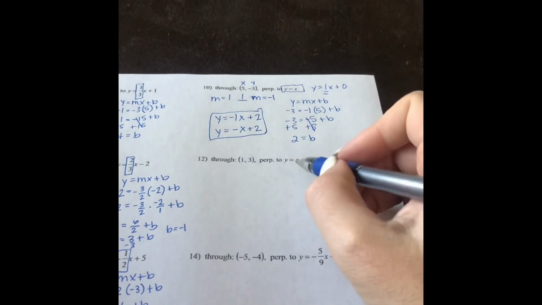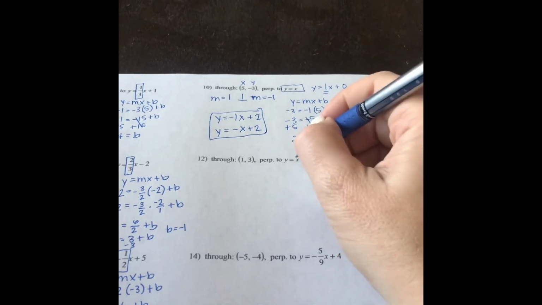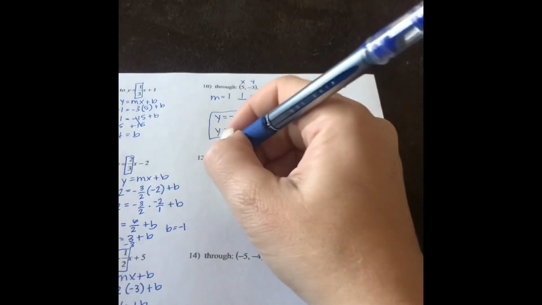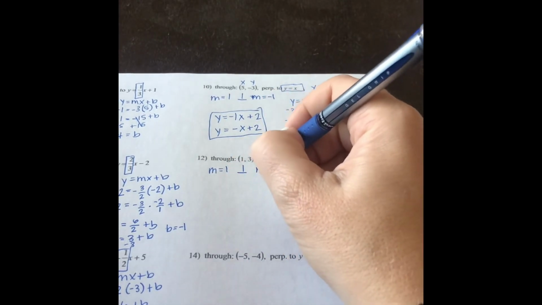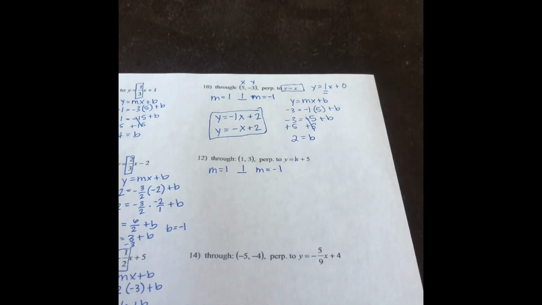Number 12 is kind of the same. You do have that 1 as your coefficient of x here. So that tells us that our original slope is 1, but our opposite reciprocal slope is going to be -1. So kind of similar to number 10.